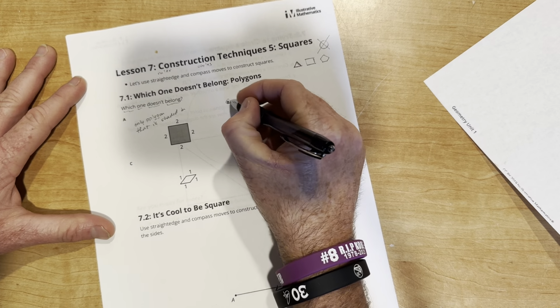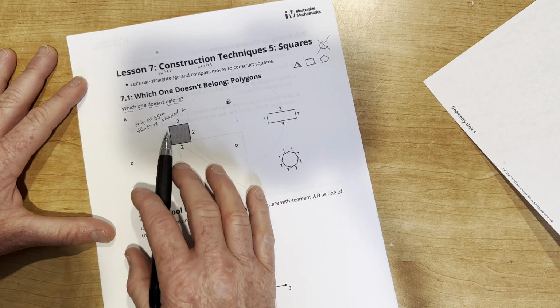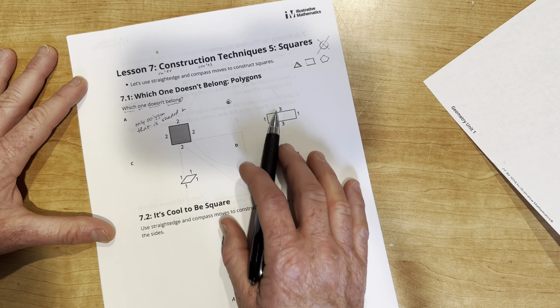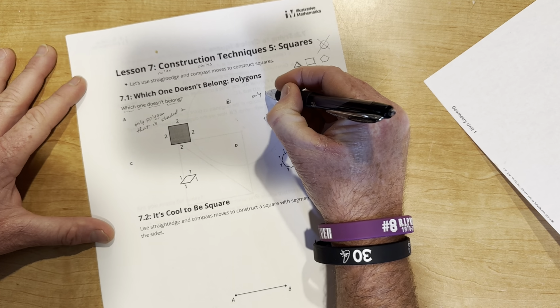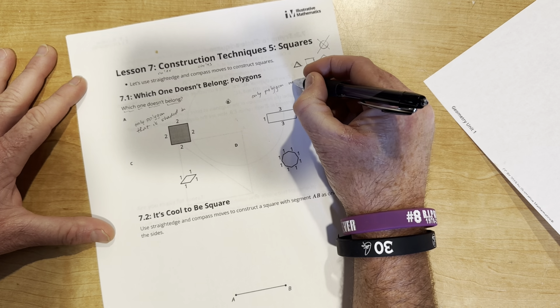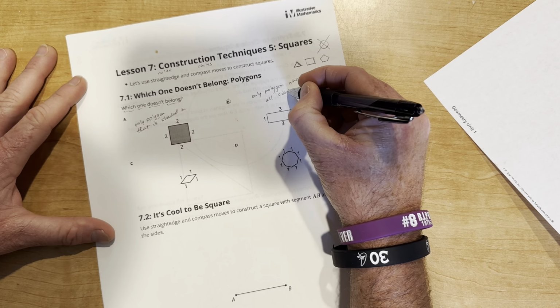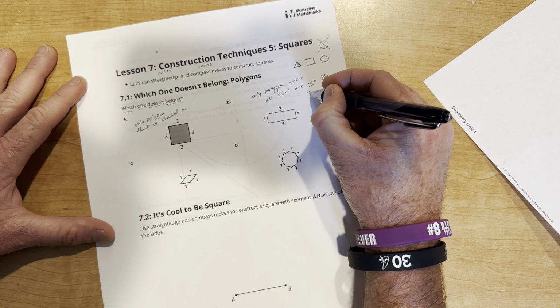Now let's go to B. B, all the other 3, all the side lengths are the same. This one has a pair of 3s and a pair of 1s, so that's the only polygon where all sides are not the same length.